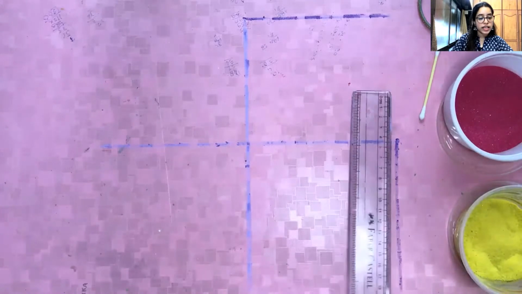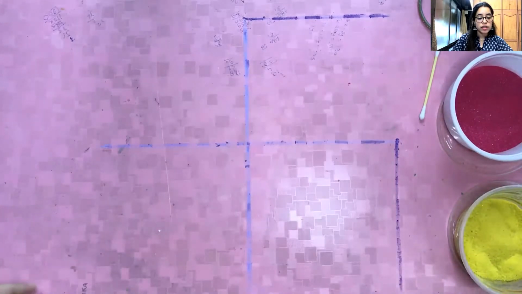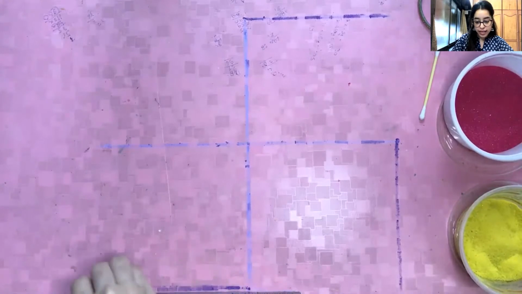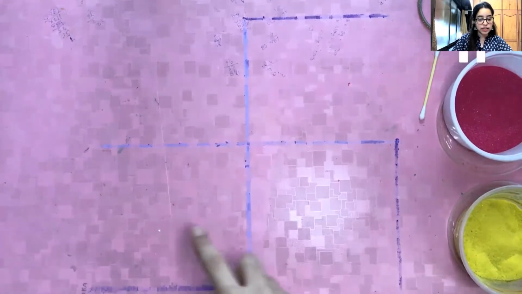So are you able to guess what we are creating here? Quickly write your guesses in the chat section. I want to see who is able to guess this. What is this? What symbol is this?